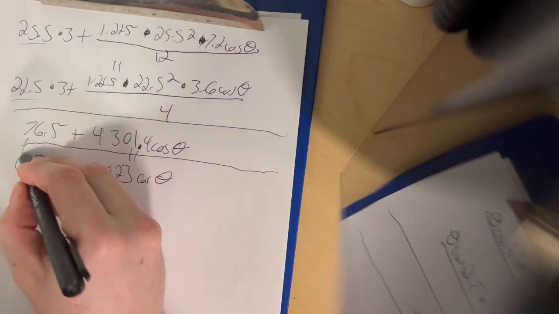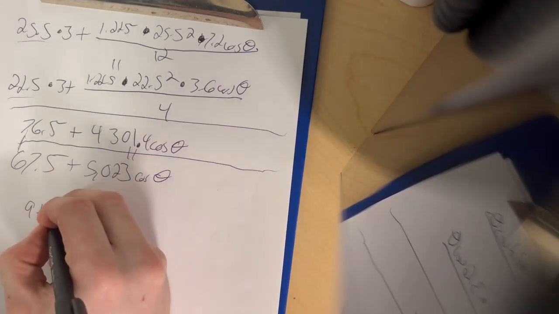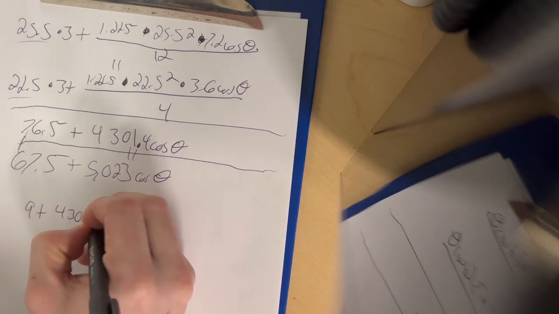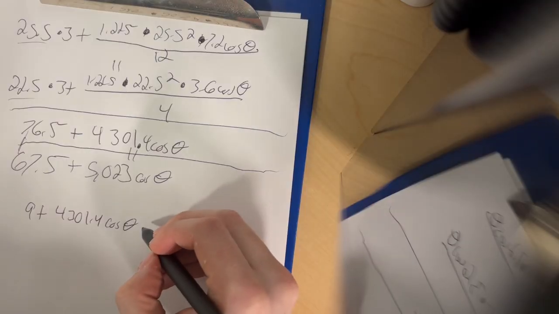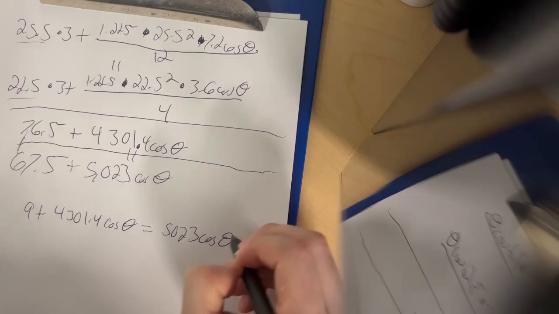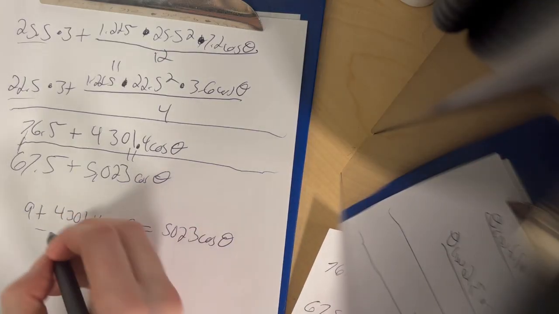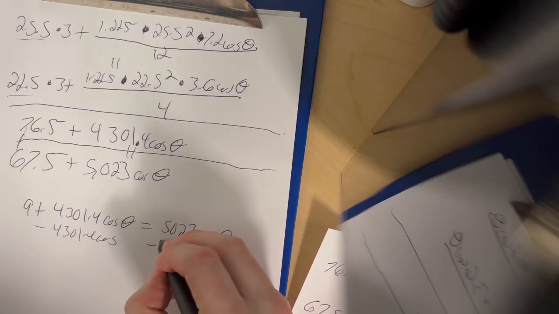So these two combined, you're going to get 9 plus 4,301.4 cosine theta equals 5,023 cosine theta. You subtract this from both sides. Since it's a term, we cannot divide it.